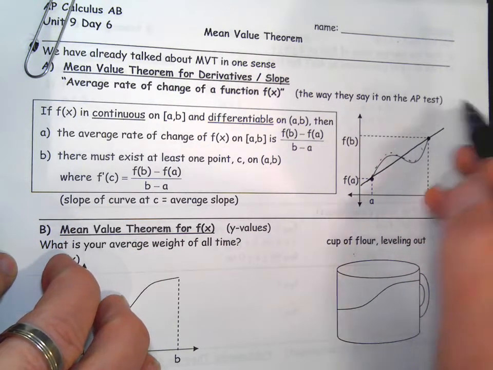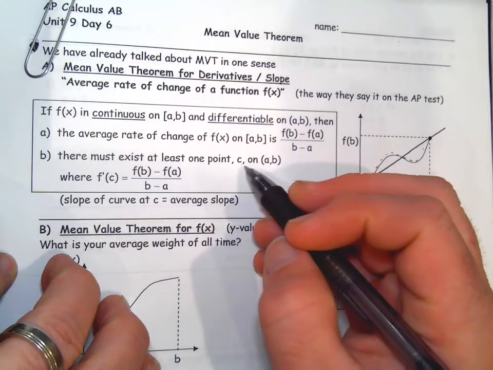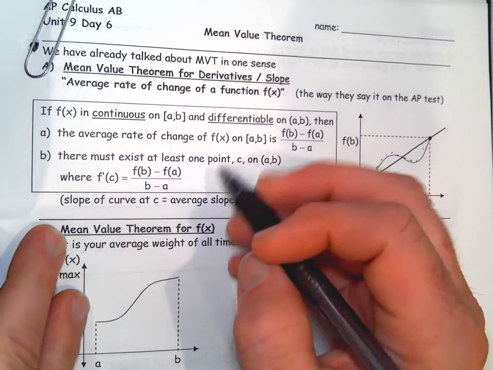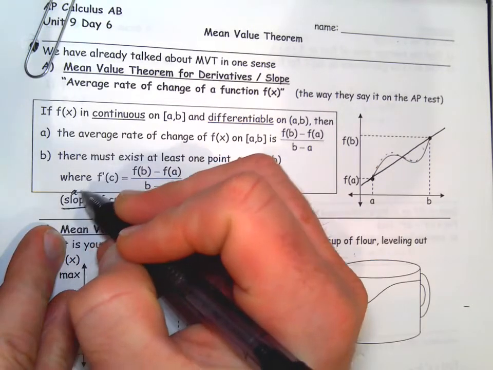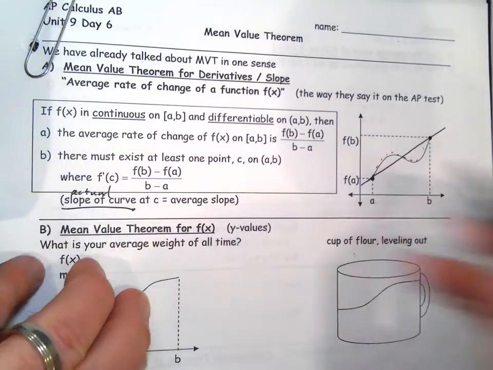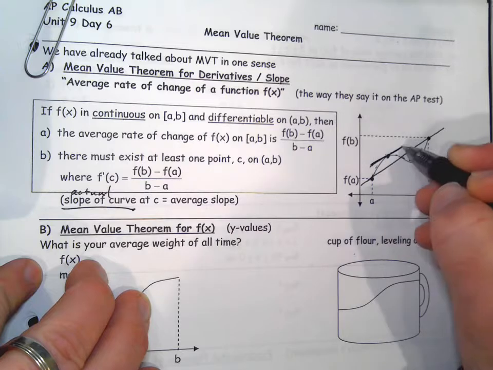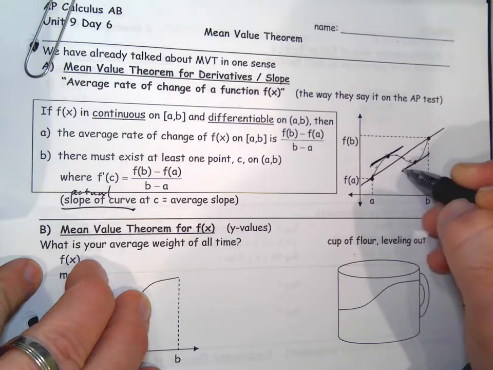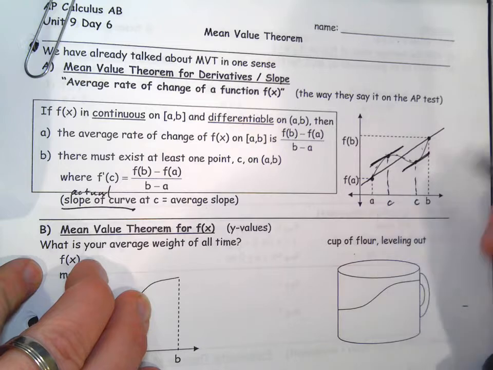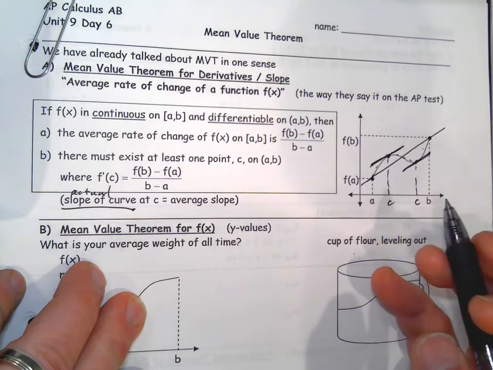The other part of it is that there's this guarantee that there must be at least one point, which they refer to as the C, where the actual slope of the curve equals the average slope. So on this picture right here, you can tell the tangent lines are parallel to that line. So there's two of them. And they call these values C. They have to be in between the endpoints, and that's something that you're asked to find a lot.